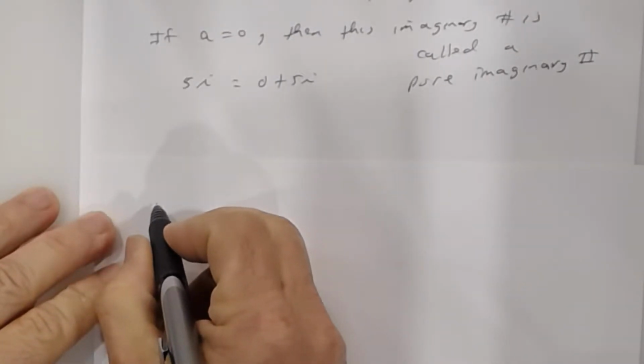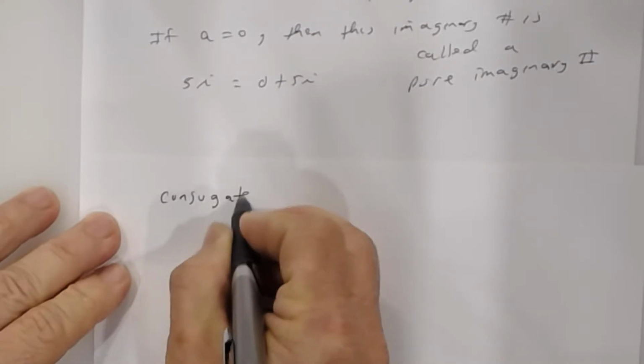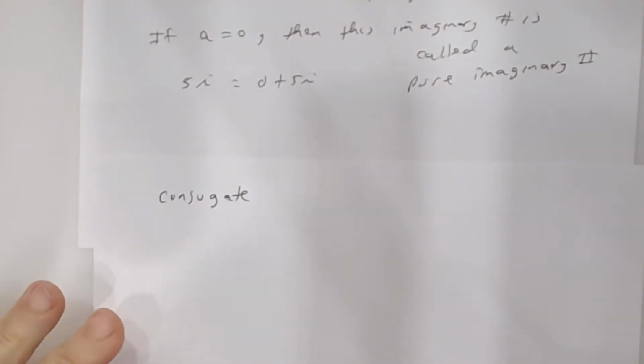Okay, now let's look at this. Do you remember, and you did this in Math 99, not 98, you talked about the word conjugate, C-O-N-J-U-G-A-T-E. Okay? And you use that idea when you rationalized a denominator. It was on your final last semester, when you rationalize a denominator.